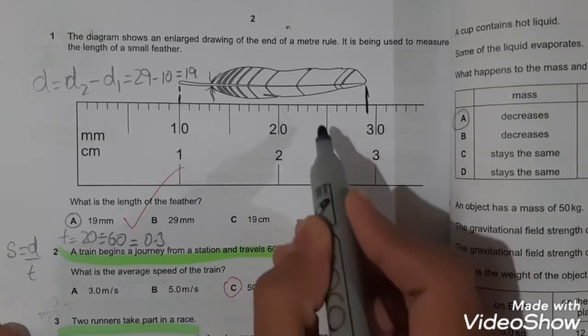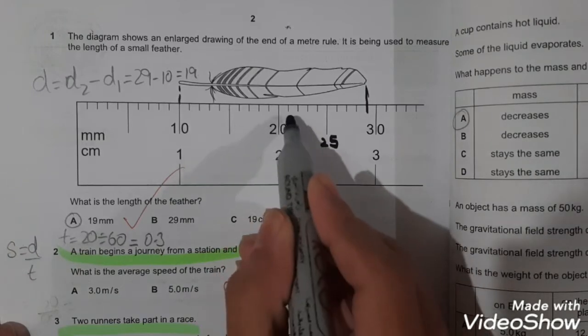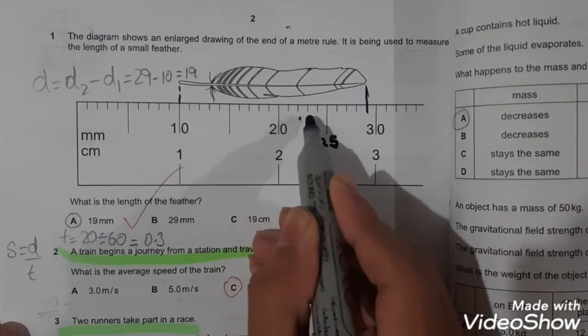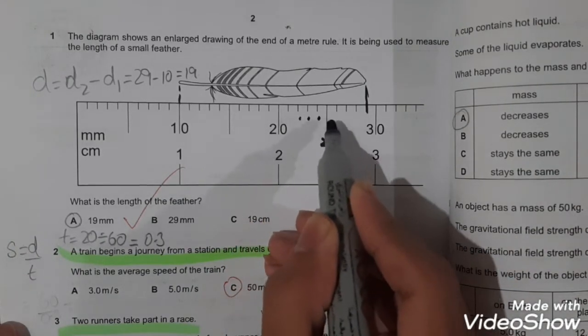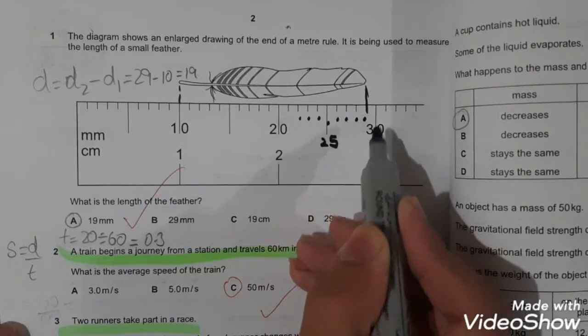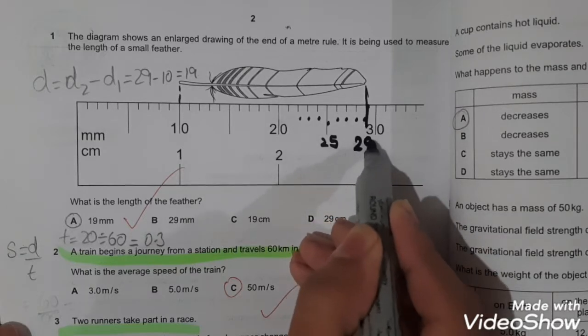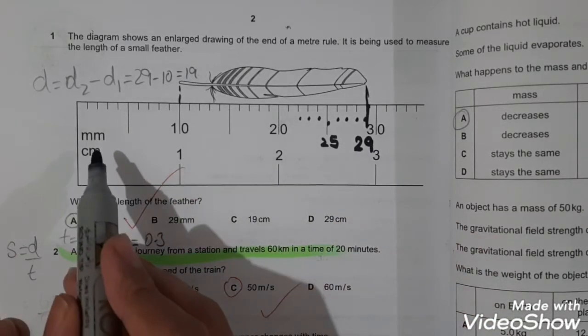and 30 millimeter, so this will be 25, then 21, 22, 23, 24, then 25, then 26, 27, 28, 29 and 30. So over here it will be 29 millimeter.